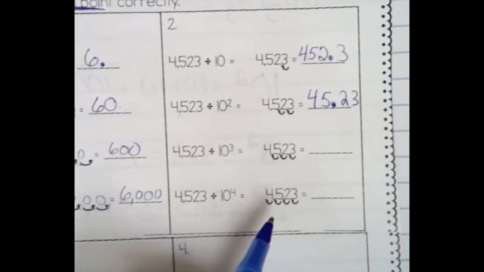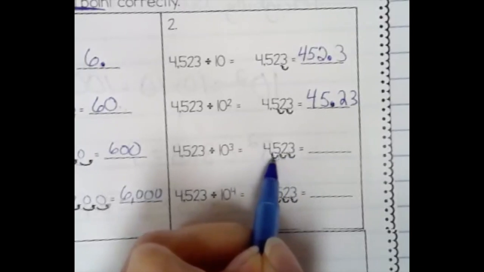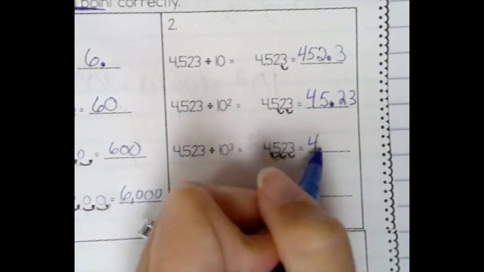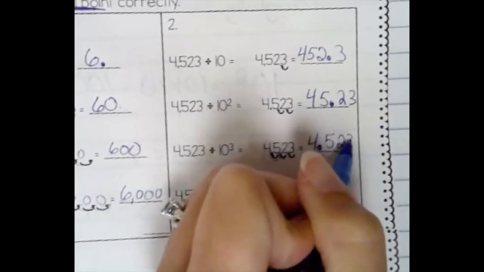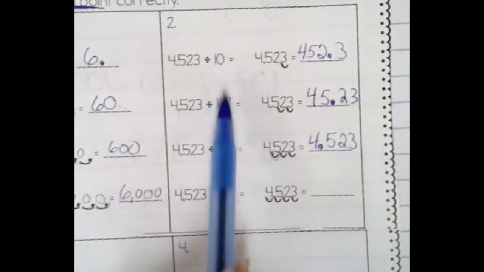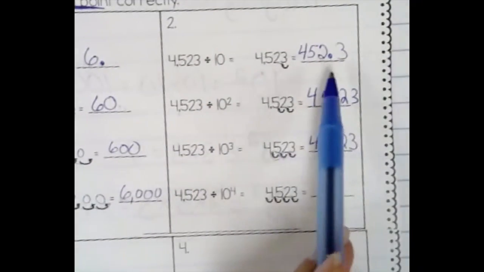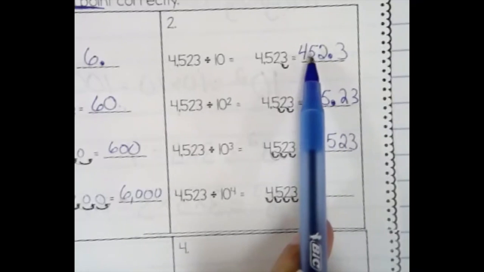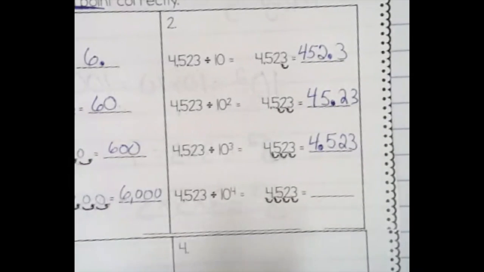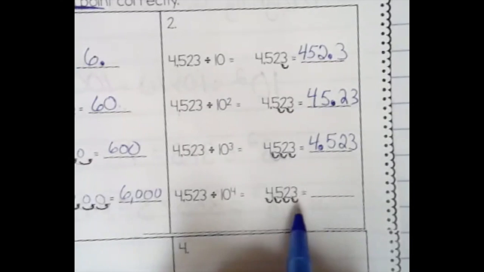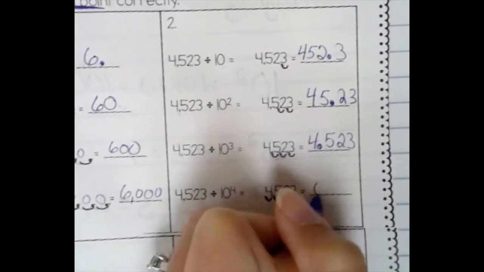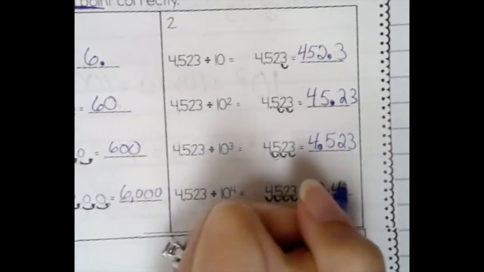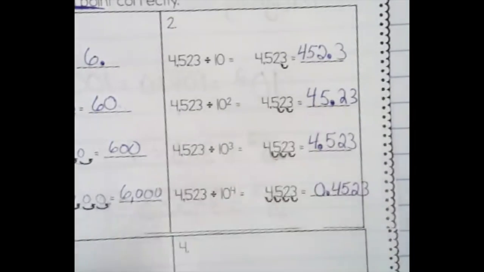4,523 divided by 10 to the third, they moved it 1, 2, 3 times. 4 and 523 thousandths. We're dividing by larger powers of 10 each time, and our answer is getting smaller each time because when you divide by a larger number, you get smaller pieces. So finally, we divided it by 10 to the 4th power, or 10,000. So we moved it 4 times, and that's 4,523 10,000ths.